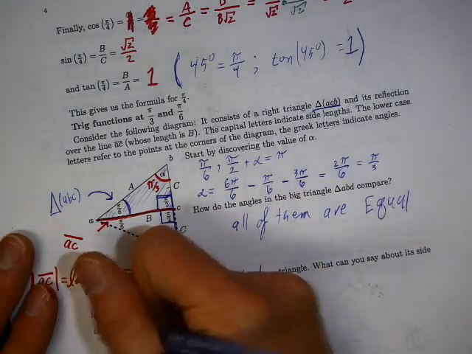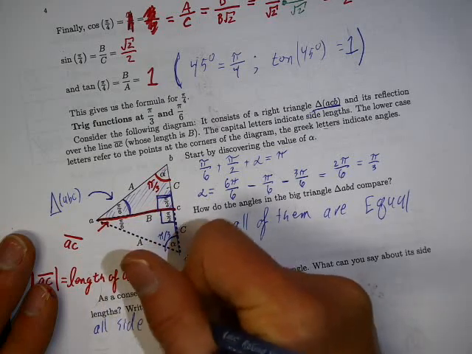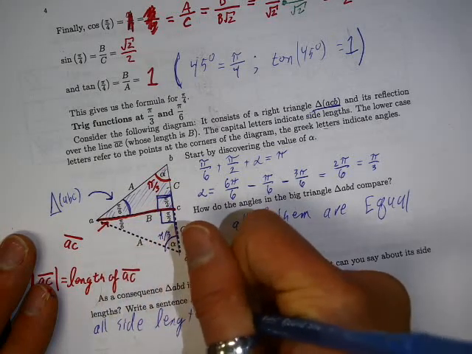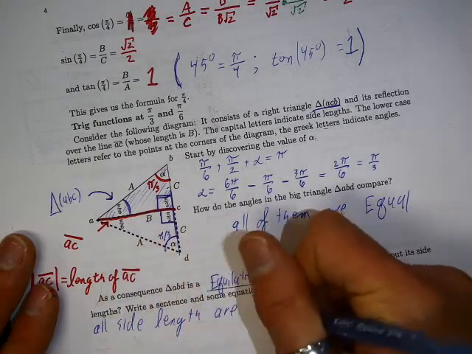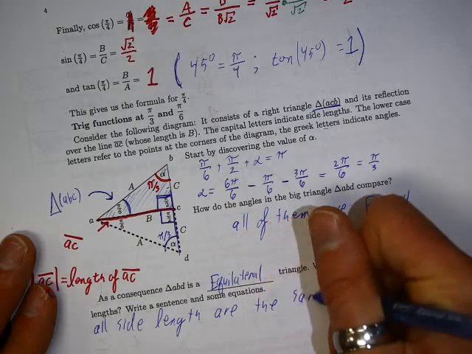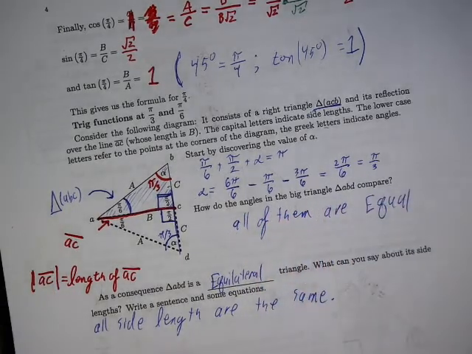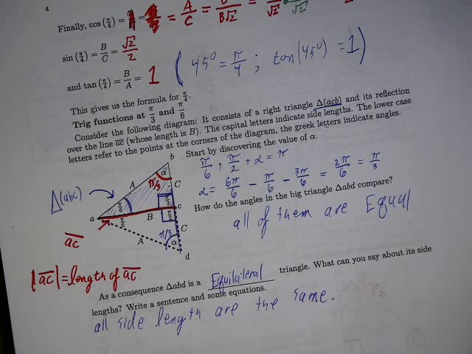So all side lengths are the same. That makes sense? So let's write that down as an equation.